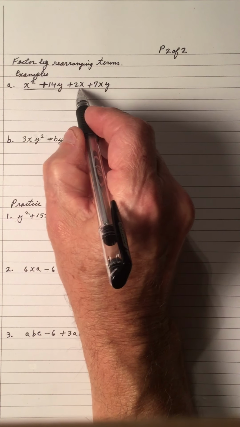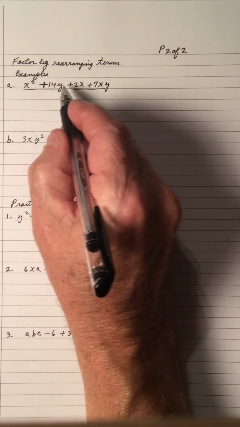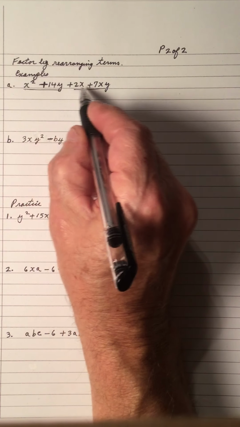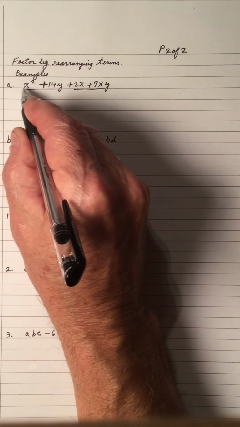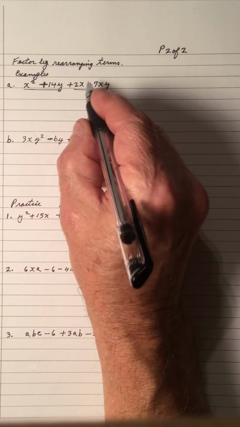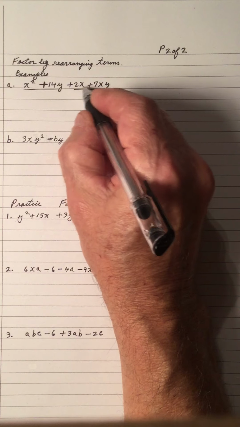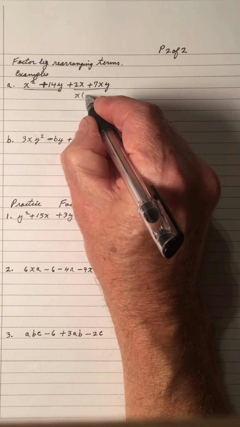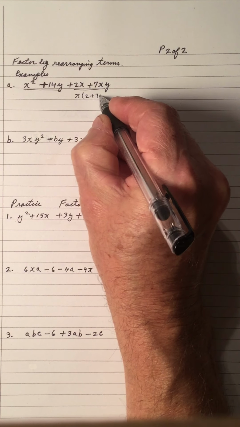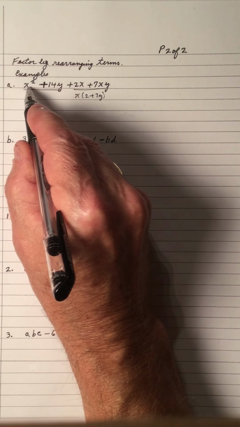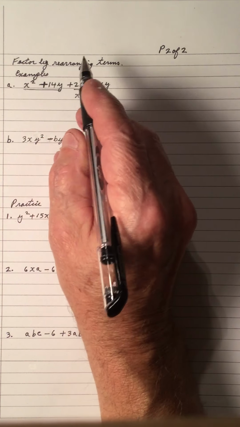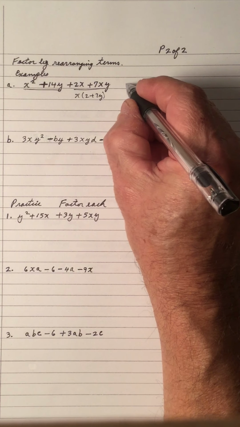Let's take these two and these two. Notice if I group the first two and the last two, the only GCF here is 1. And if I factor here, I get an x outside of 2 plus 7y. And 2 plus 7y is not the same as x squared plus 14x, so I have to rearrange.